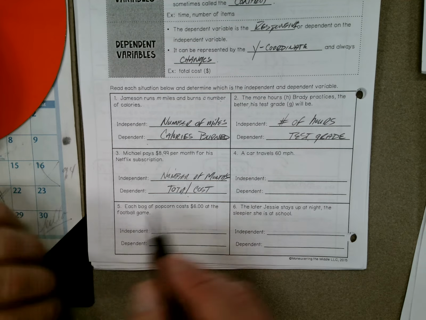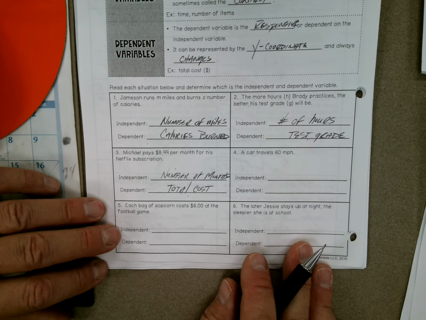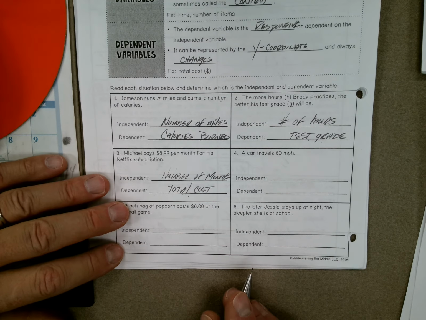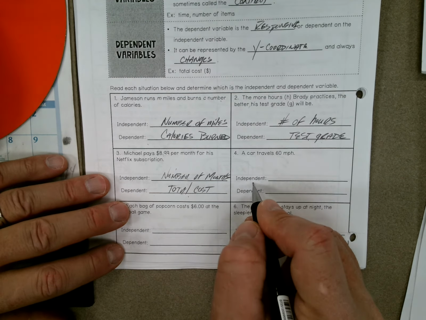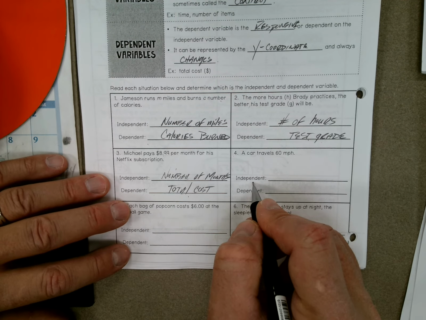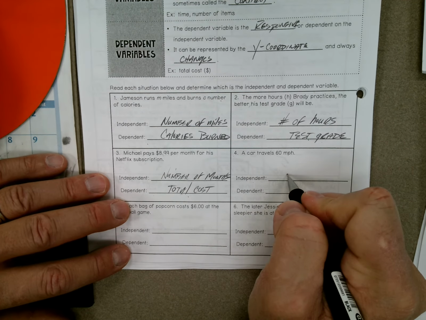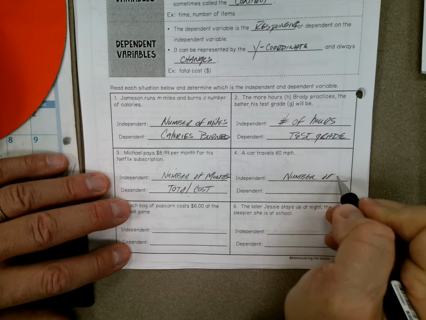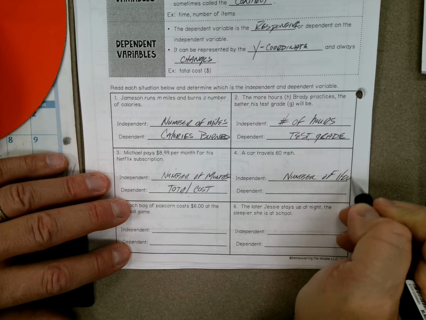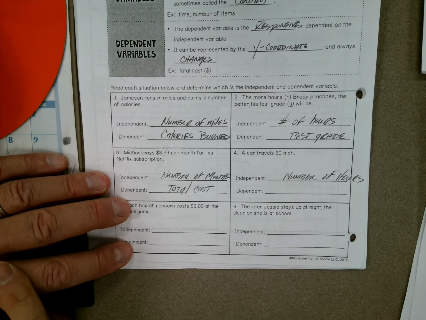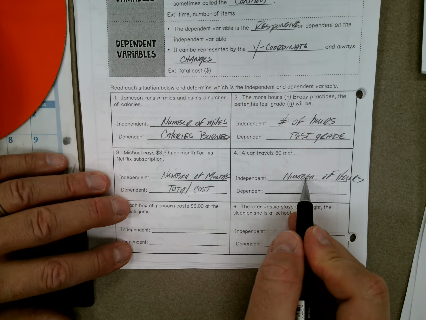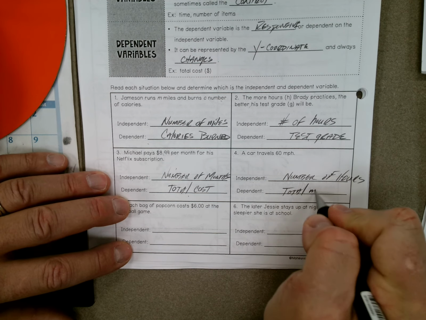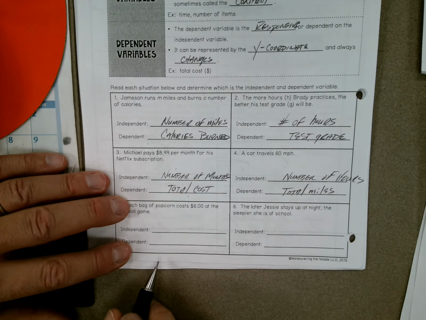This is an interesting one, number 4. A car travels 60 miles an hour. What stands alone in this case is the number of hours. So the longer you drive at this rate, the more total miles you're going to get.